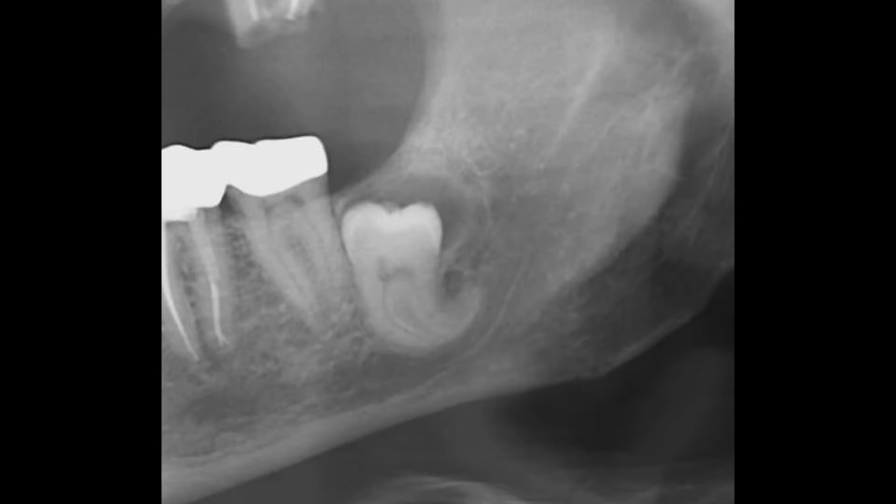Another thing that I look for that's well represented in this image is whether or not the root of the third molar is deflected. And in this case, it's obvious that it is deflected. This is another radiographic sign that you are in close proximity to the nerve and you have a higher risk of nerve injury if you take this tooth out.